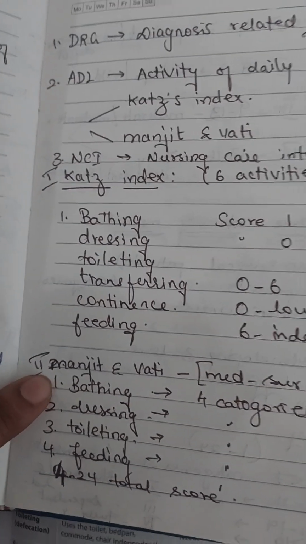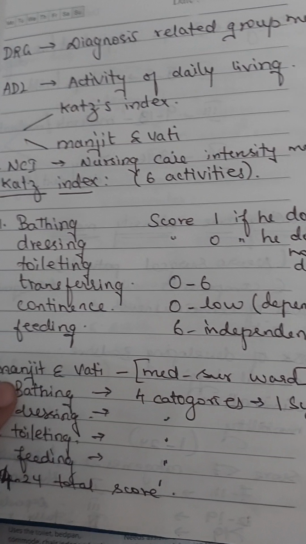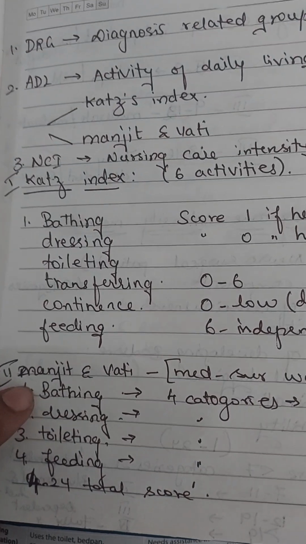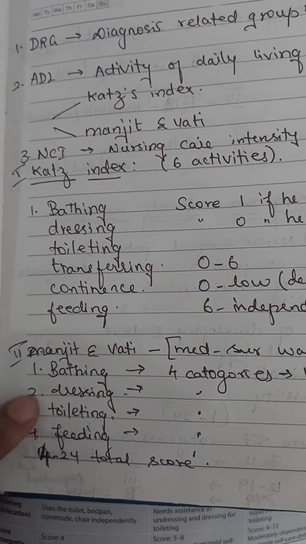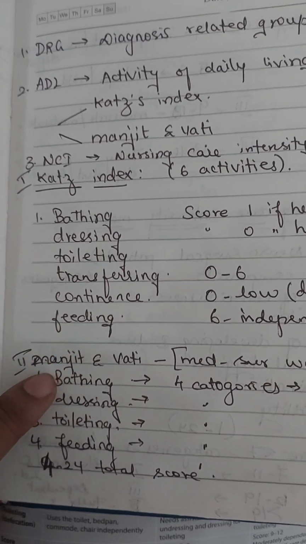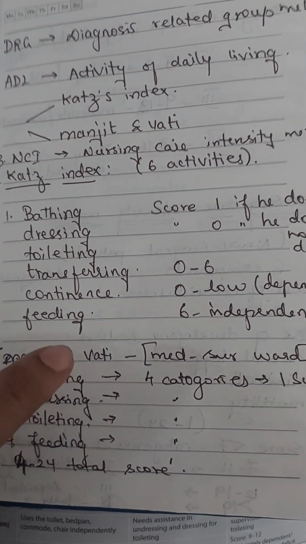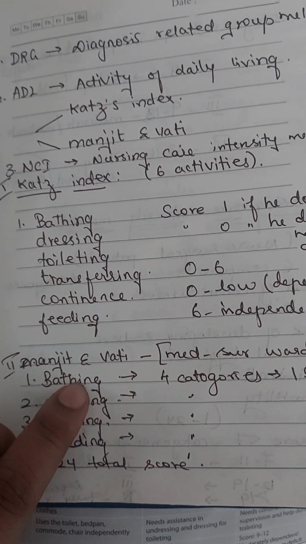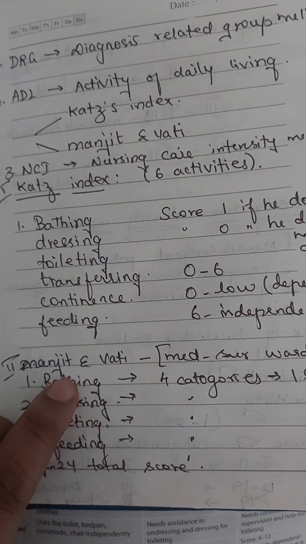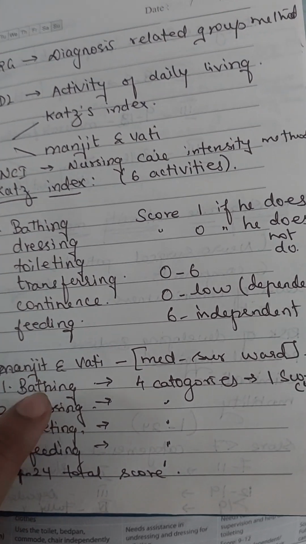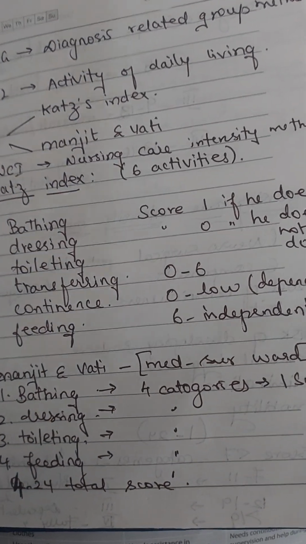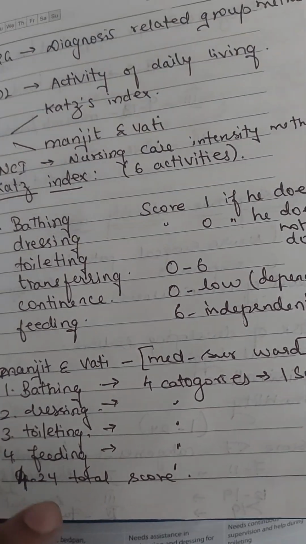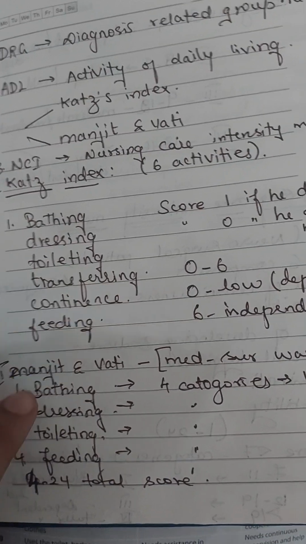Next is the Manchit-Wati method. This scale is used for medical surgical wards. Here we assess 4 activities: bathing, dressing, toileting and feeding. Each is categorized into 4 levels: whether the patient can do it by himself, needs some supervision, needs the nurse to do it while the patient cooperates, or is fully dependent on the nurses or his relatives. In this way it is classified into 4 categories.